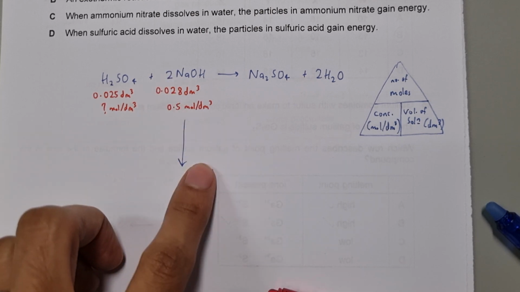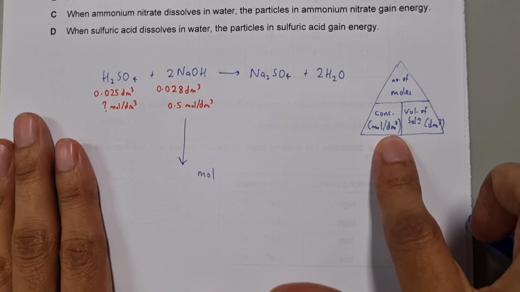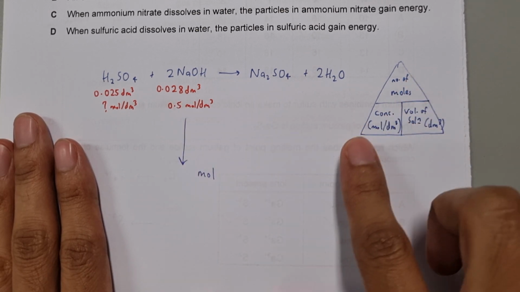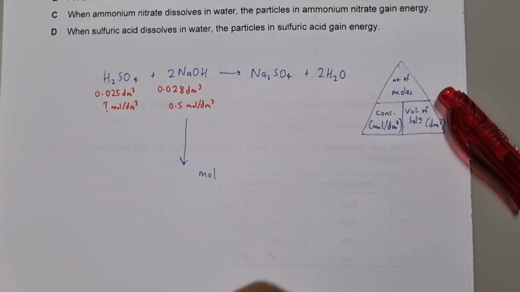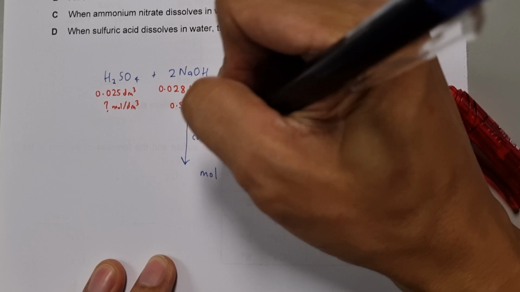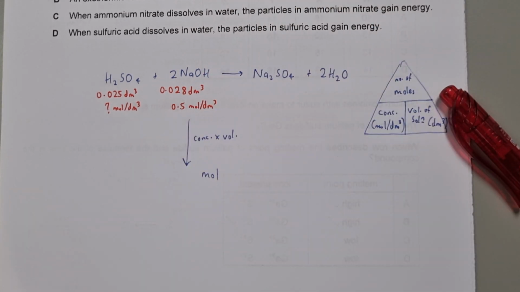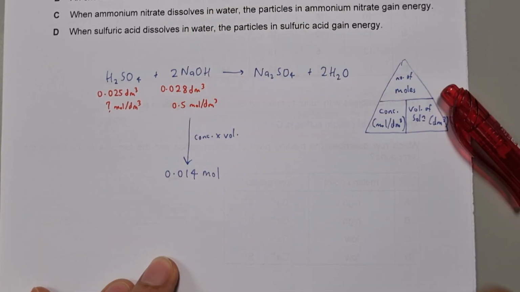To find the number of moles of sodium hydroxide, I am given volume and I am given concentration. So to find number of moles is concentration times volume. So in this case, concentration times volume, 0.014 mole.